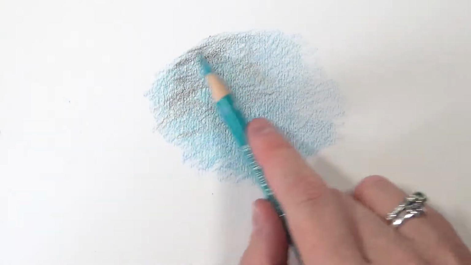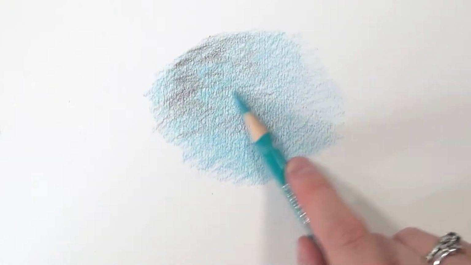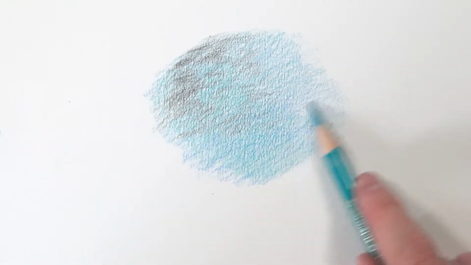So this kind of tutorial isn't about how to render accurate feathers. I'm just showing you the techniques and the process that we'll be using.